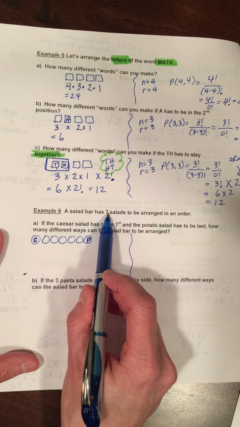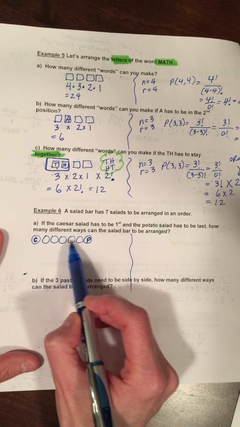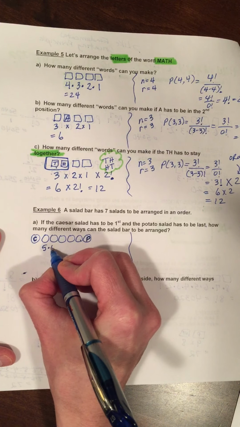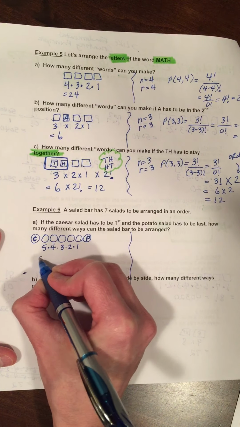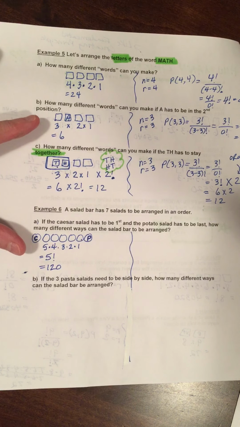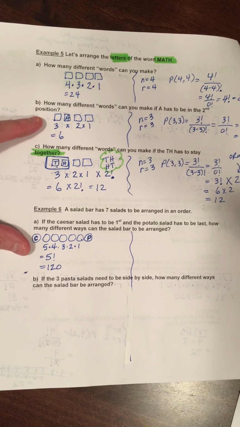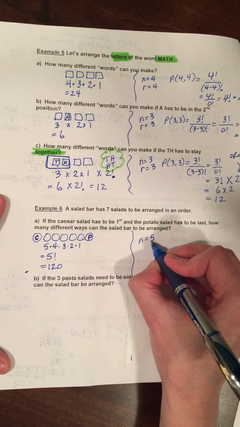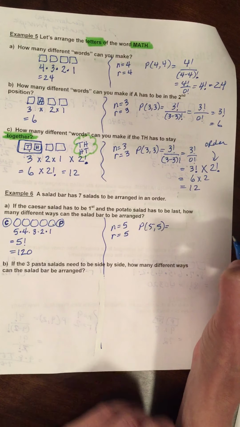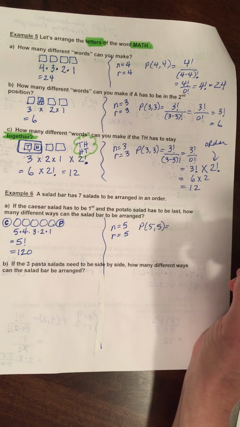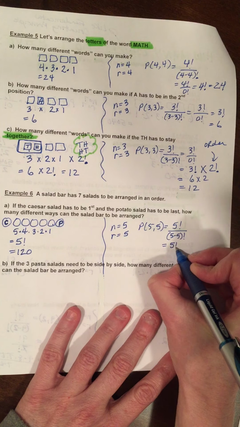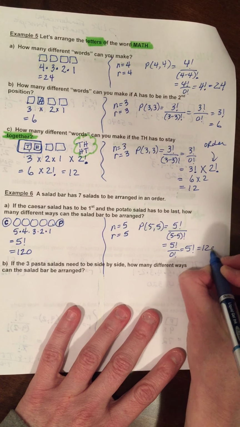So instead of having 7 salads, I actually have 5 salads that are moving. The other ones know exactly where they're sitting. So how many choices? How many choices? How many choices? And how many choices? 5 factorial, 120. So very, very much like the A example. Exactly. And again, this would be a permutation of 5 choose 5. And the reason is that the 2 other salads, they're not in the mix. They can't move. They're being told where to sit. So 5 factorial over n minus r factorial, 5 factorial over 0 factorial, 5 factorial, 120.